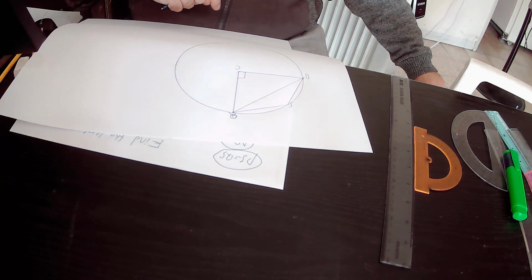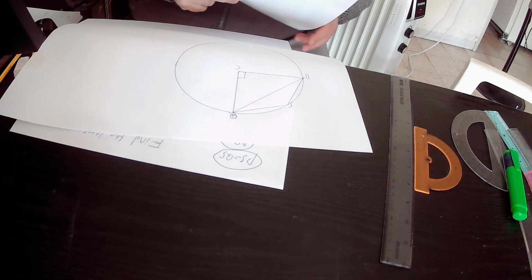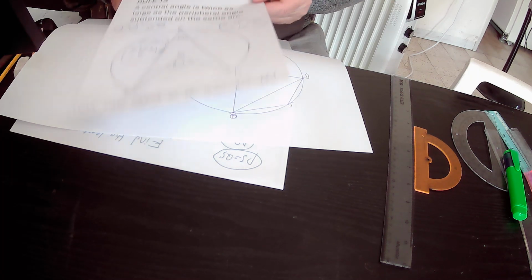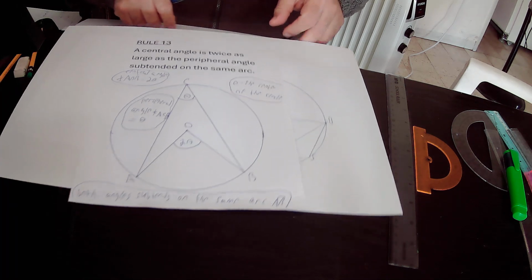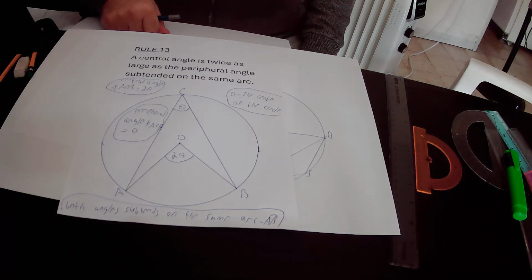And here we have rule number 11 and rule number 13, that a central angle is twice as large as the peripheral angle subtended on the same arc.